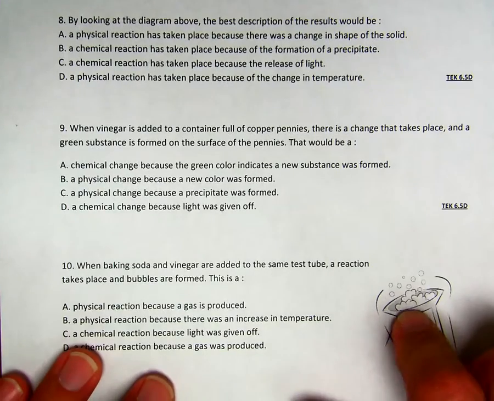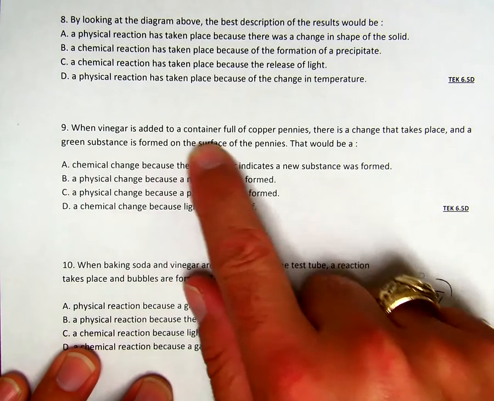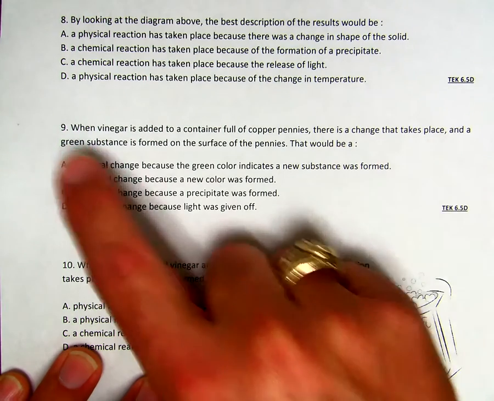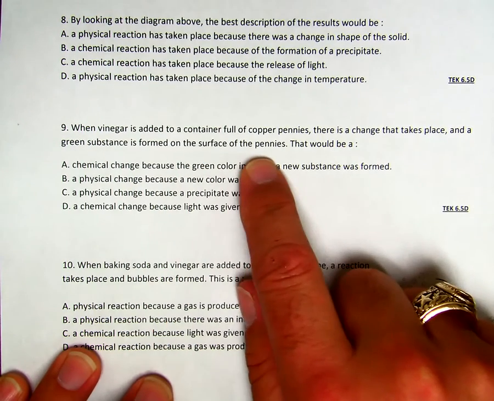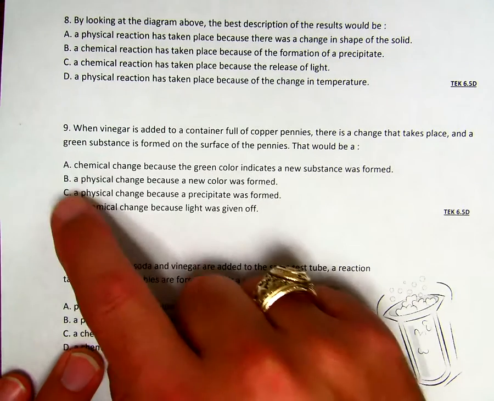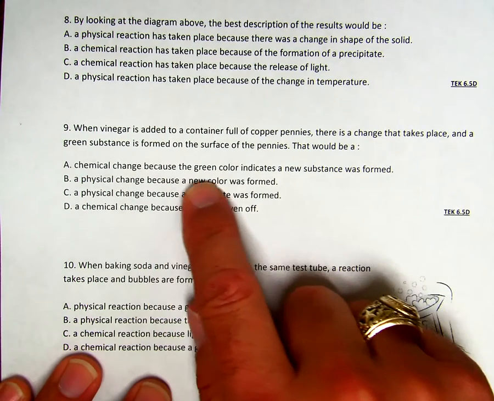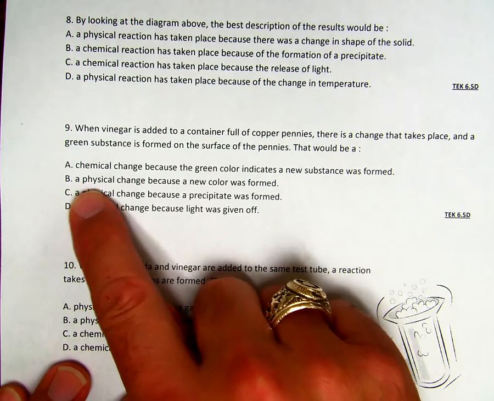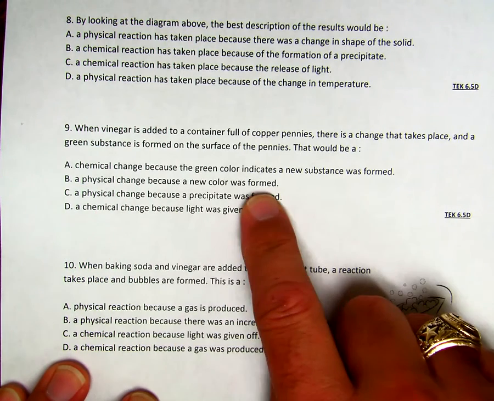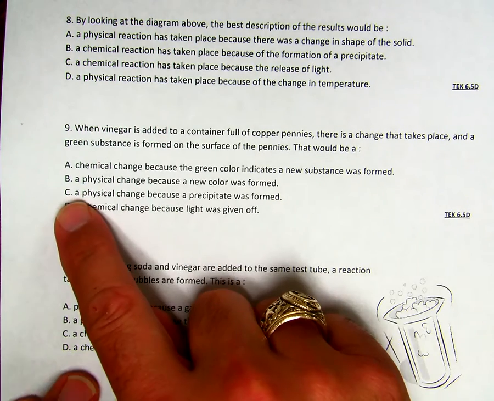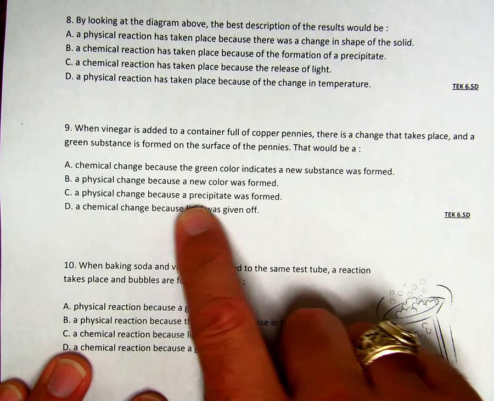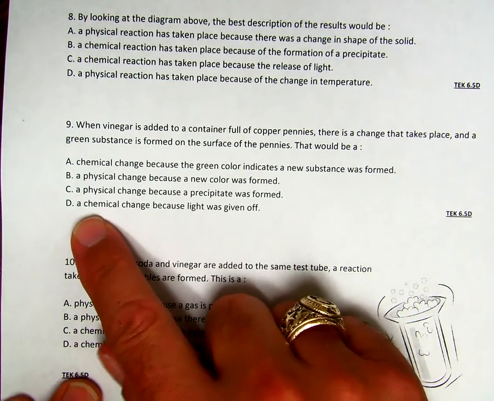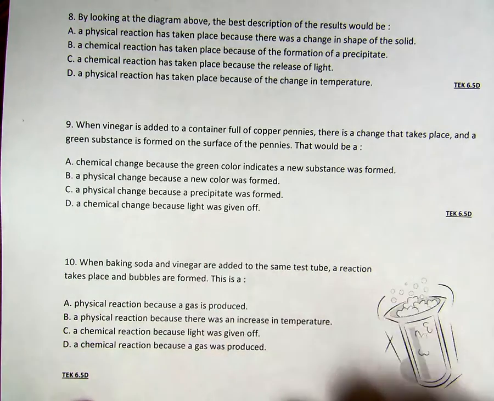Number 9. When vinegar is added to a container full of copper pennies, there is a change that takes place, and a green substance is formed on the surface of the pennies. This would be A. A chemical change because the green color indicates a new substance was formed. B. A physical change because a new color formed. C. A physical change because a precipitate was formed. Or D. A chemical change because light was given off.